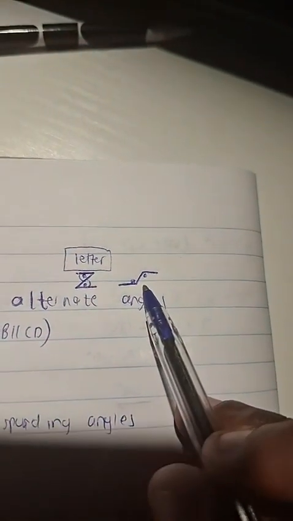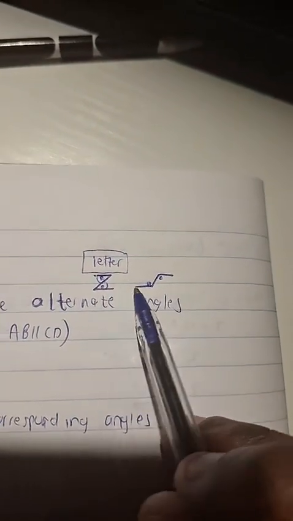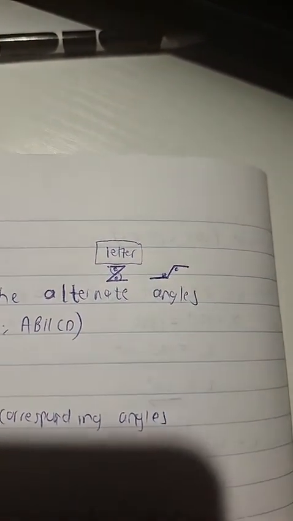The Z shape helps us to locate the position of alternate angles. So this is a well-formed Z, but I want you to note that it could be a not so well-formed Z, and this angle and this angle would also be referred to as alternate. So alternate angles are angles formed by the Z shape.